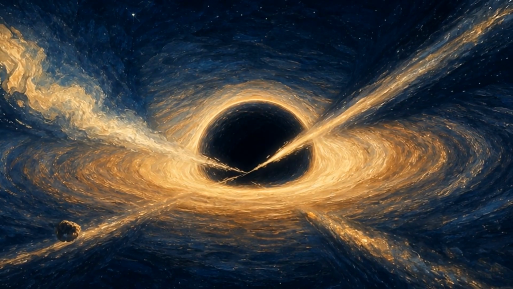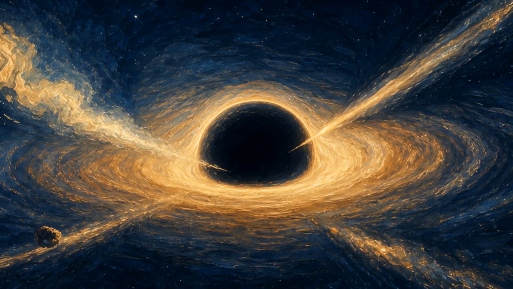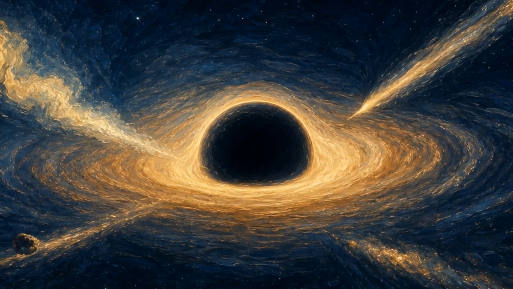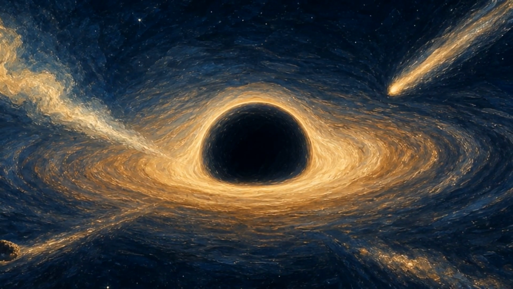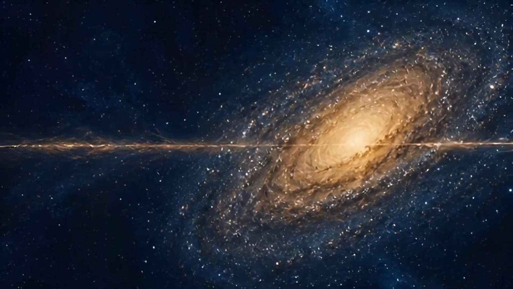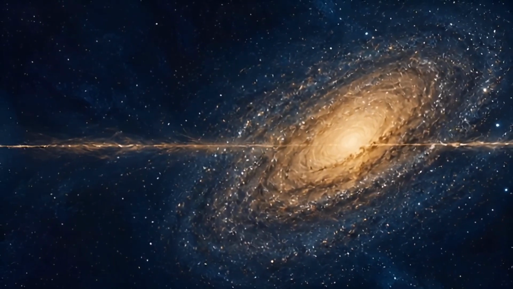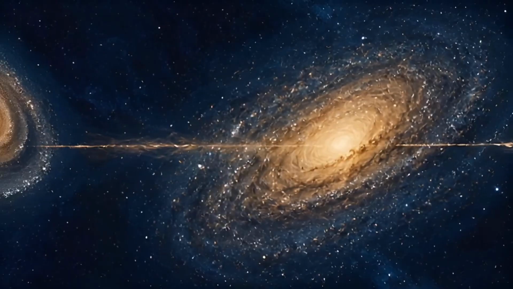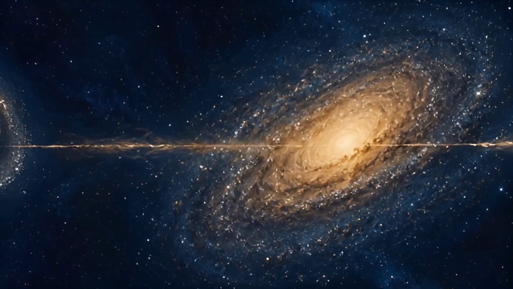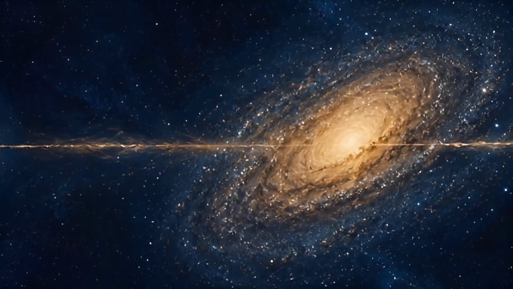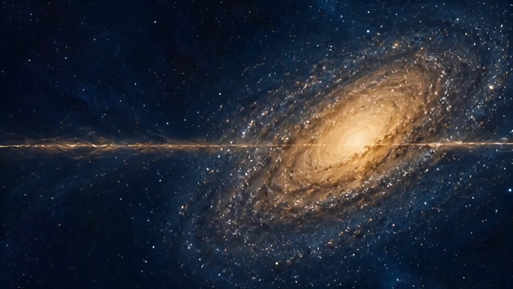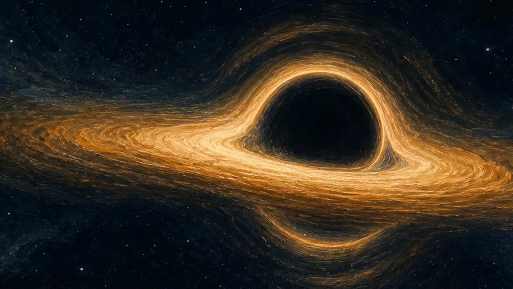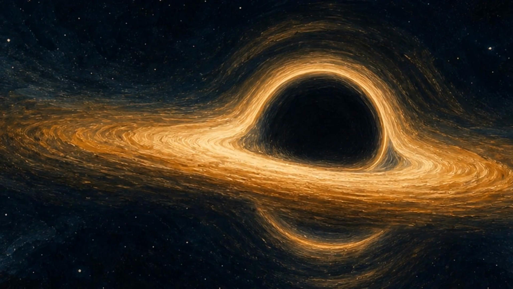The useful point is causal modesty. The black hole does not issue commands to the galaxy. Matter falls, energy is released, outflows interact with nearby gas, and repeated cycles accumulate into an influence visible on galactic scales. Between stellar and galactic scales, you would find a mass range only recently filling with evidence.